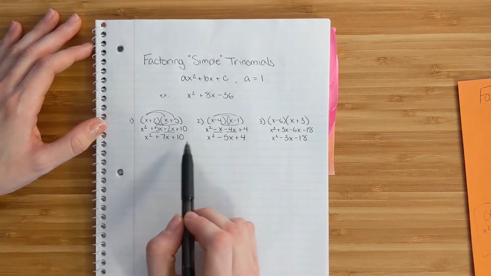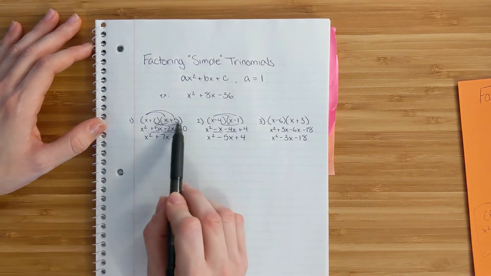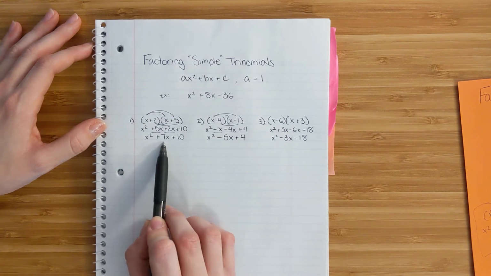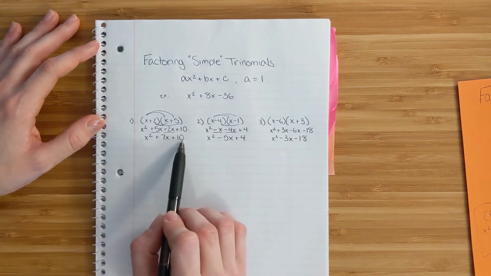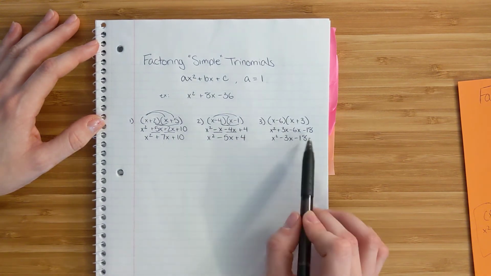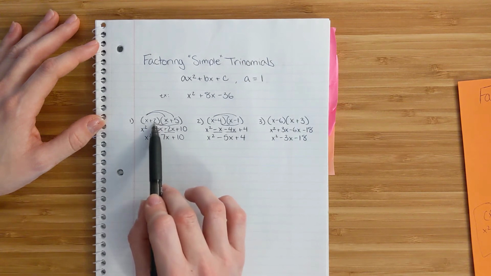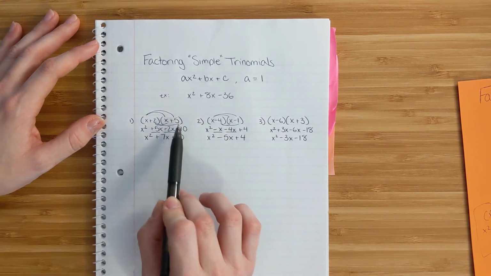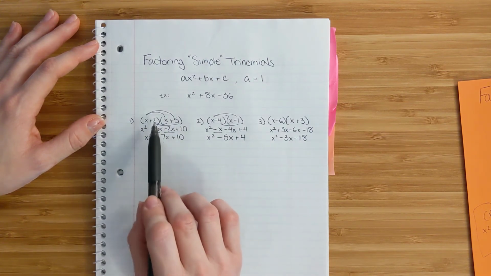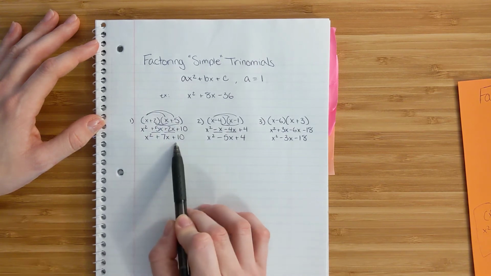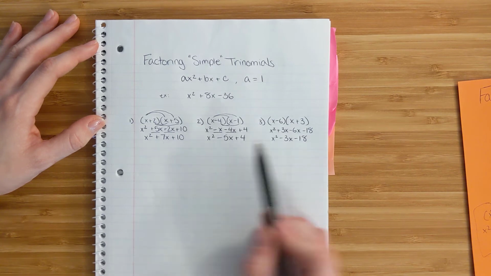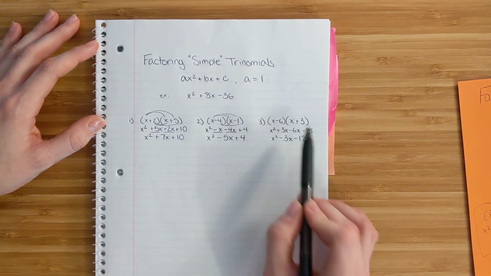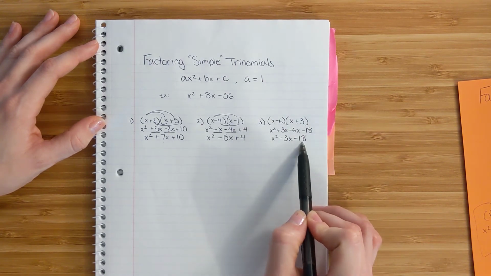If I'm working backwards, I know that the two numbers in my factors have to add to this middle term, our b, what I'll call it. Last but not least, this number on the end is very important to us because it is the multiplication of the two constants in our factors. So 2 times 5 gives us 10. And negative 4 times negative 1 gives us positive 4. And negative 6 and positive 3 gives us negative 18.